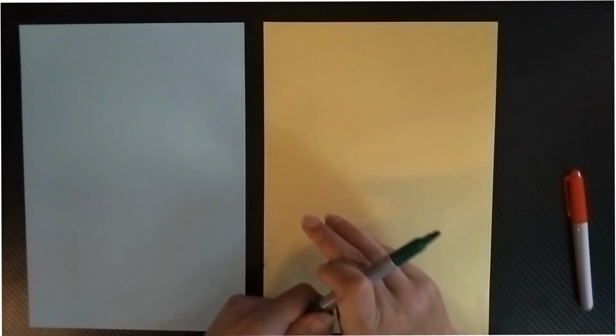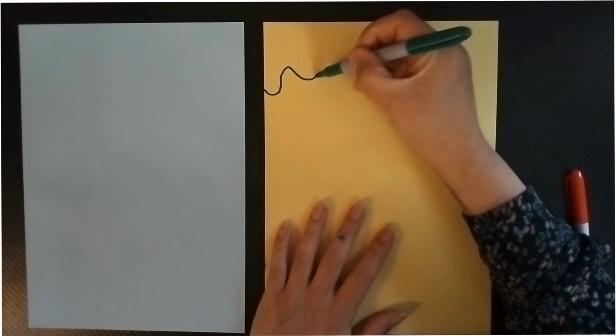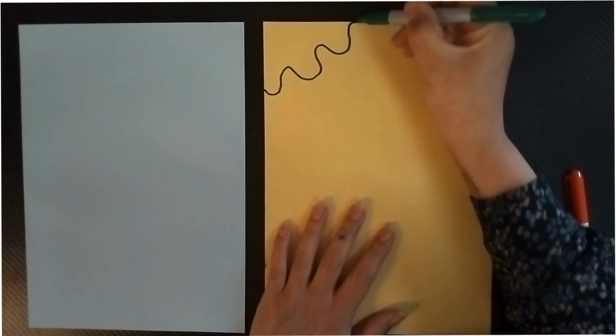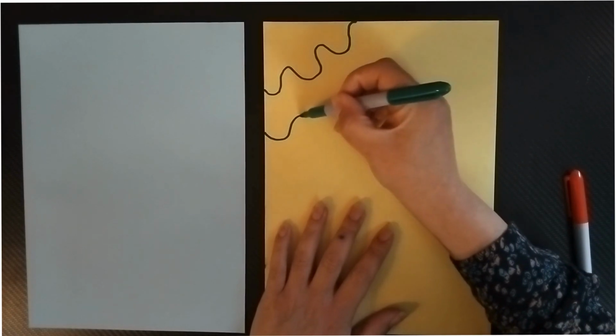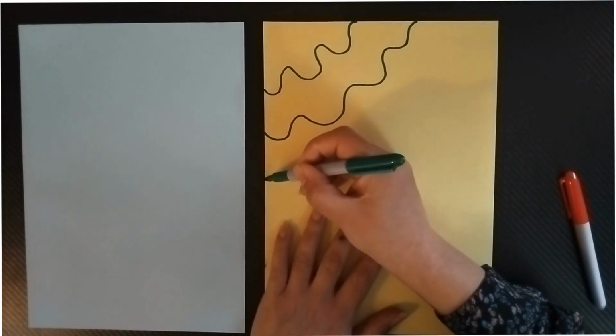To get started, I'm working with two pieces of paper. One piece of paper is a yellow colour and the other is a light blue. You can choose any colour that you like, or you can work with plain paper.